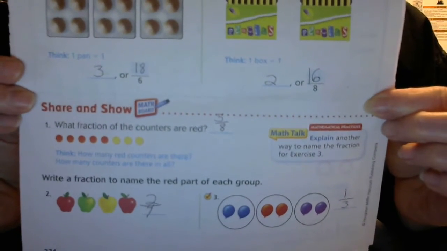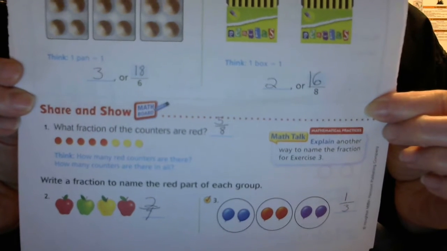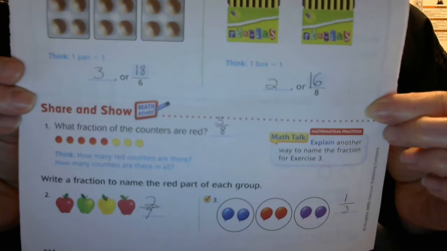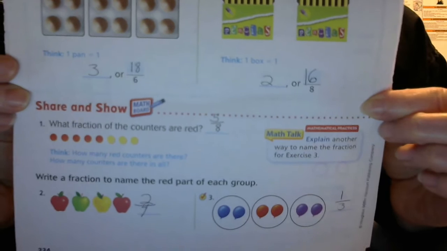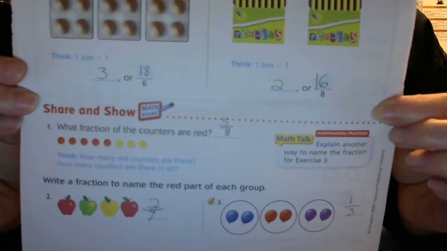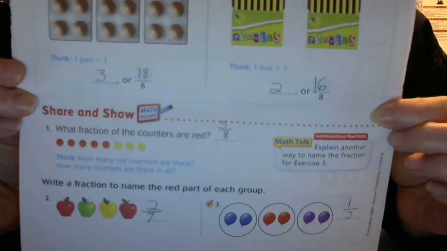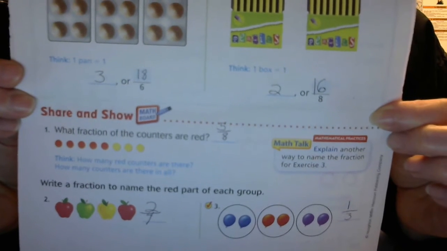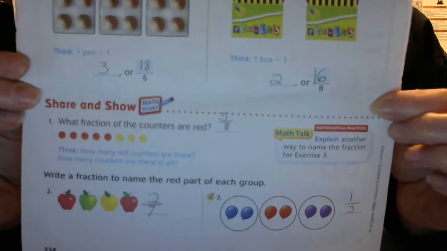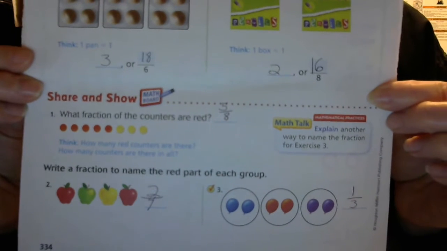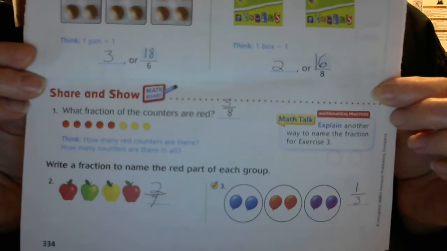But they want to know the number that is red. Which fraction is red? Well, if there are 8 total, our bottom number, or our denominator, is 8. And when we count how many of them are red, there are 5. So our fraction is 5/8.